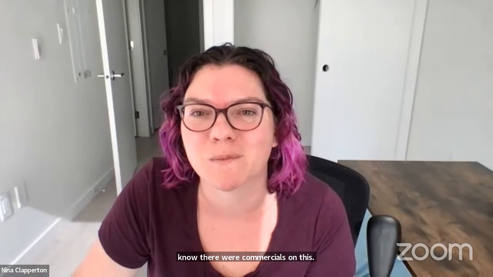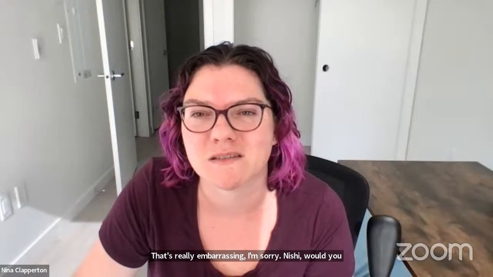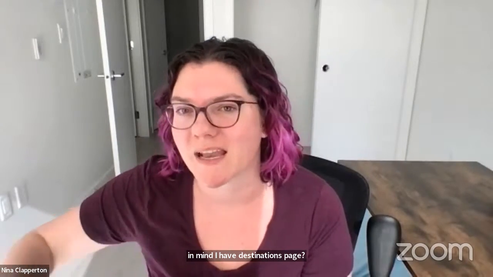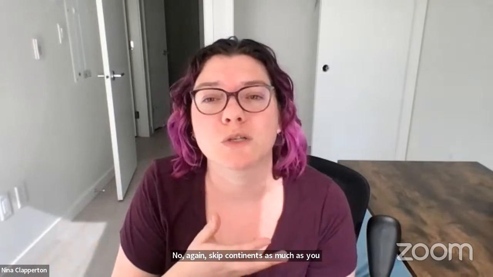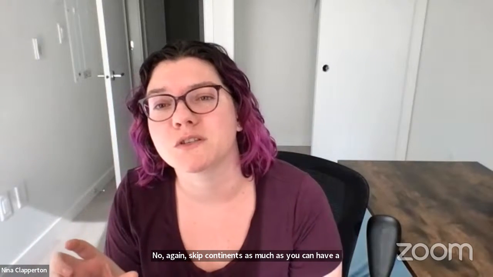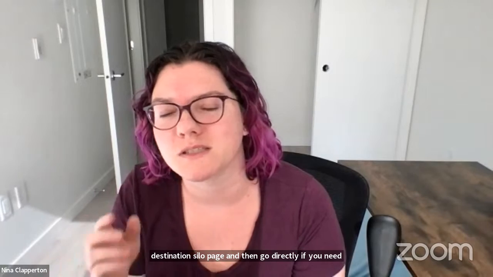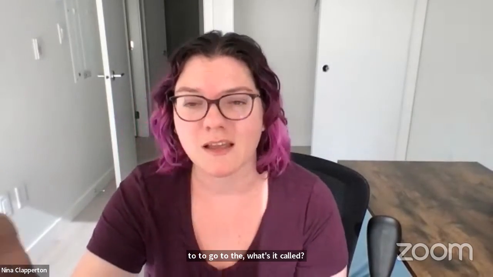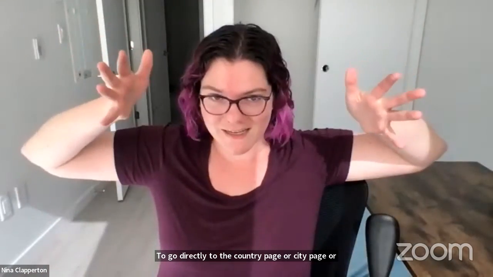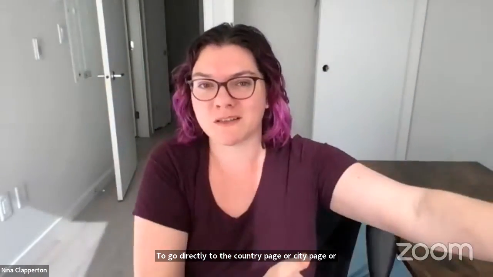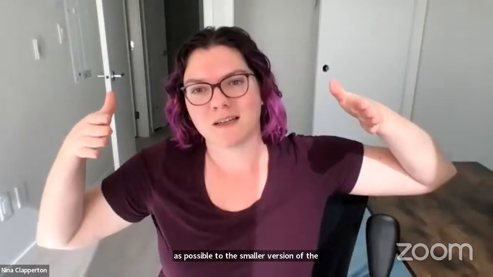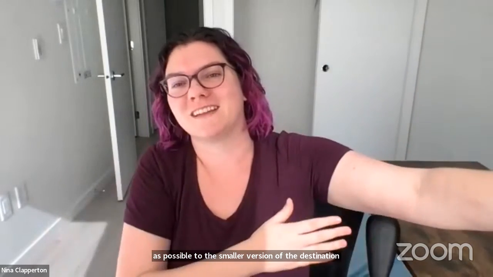Nishi, would you have a different silo page for each continent? Bearing in mind, I have a destinations page. No, again, skip continents as much as you can. Have a destination silo page and then go directly to the country page or city page or whatever, basically from the biggest destination as quickly as possible to the smaller version of the destination you want to get them to. So niche it as much as possible, niche it down. That would be what I would say.